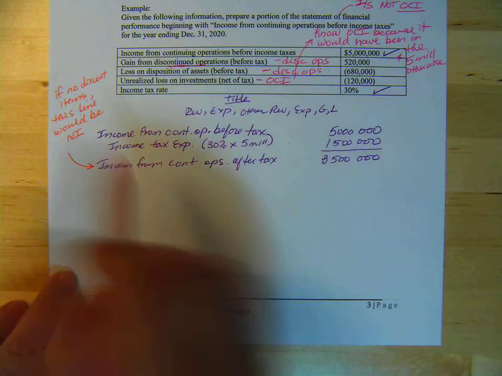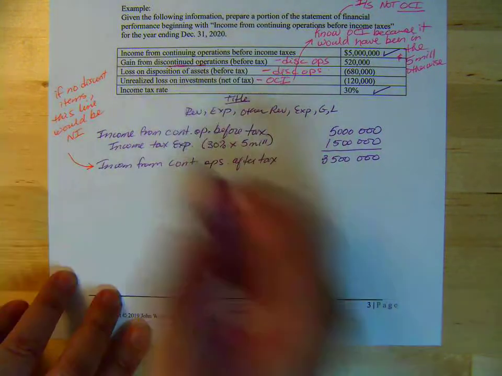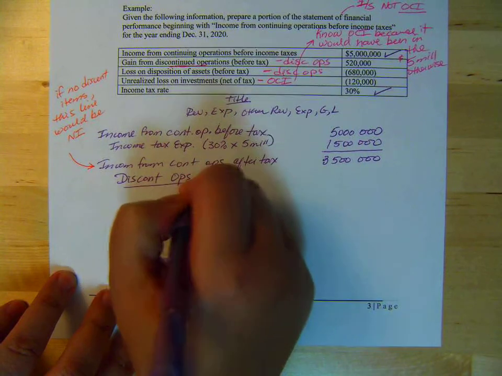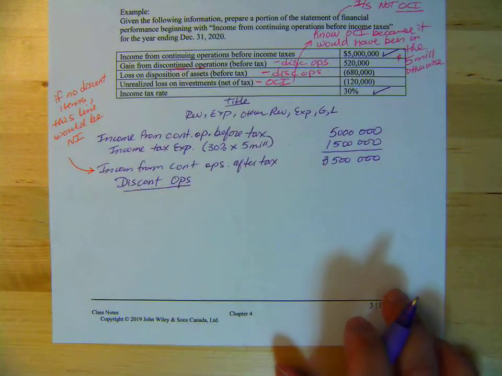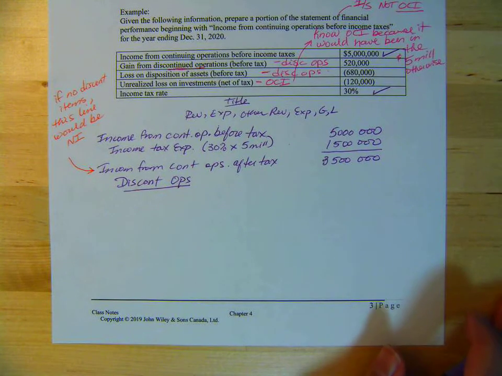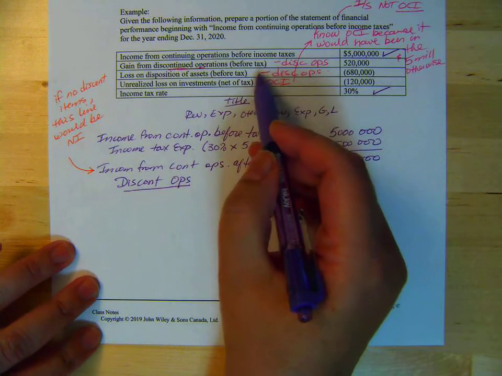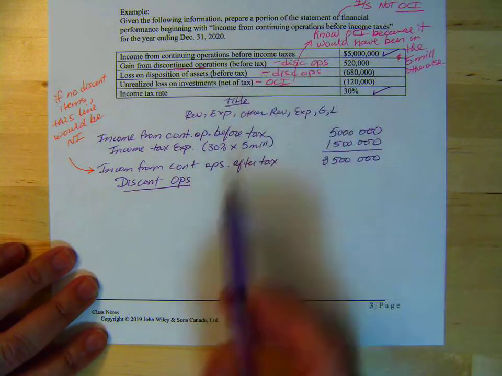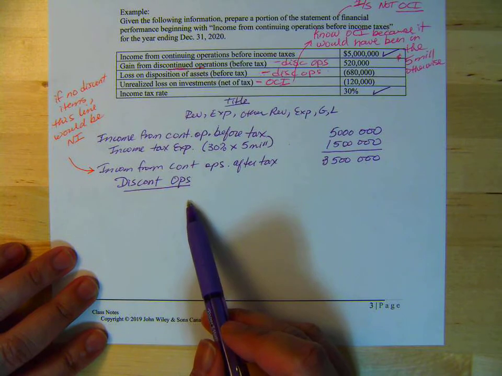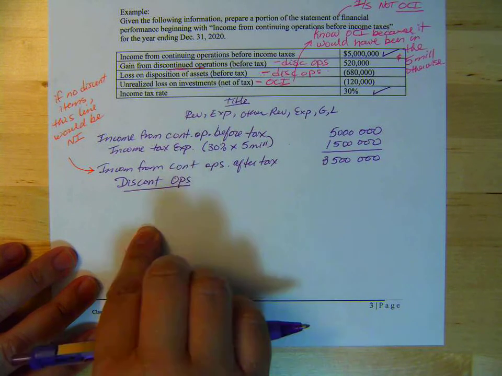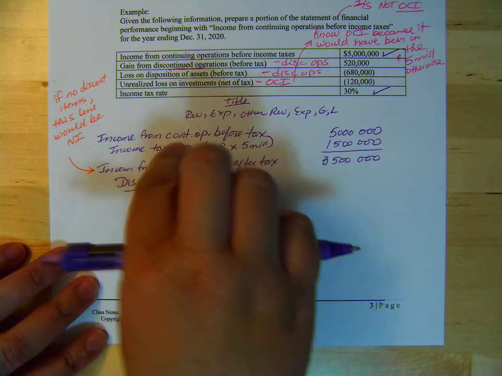So we need a discontinued operations section. So discontinued ops. So we're going to use both of these, and we have to take the tax off. The reason we have to take the tax off is here's income tax expense are down here, so they won't already have their tax off.